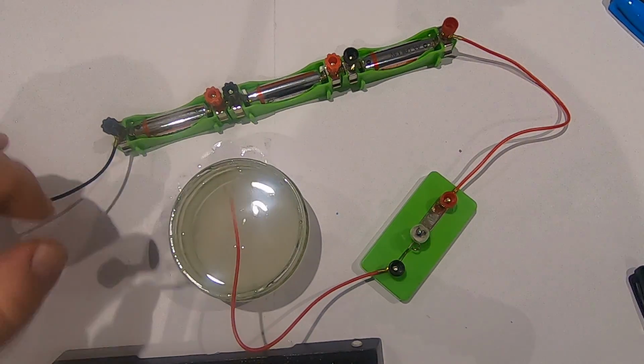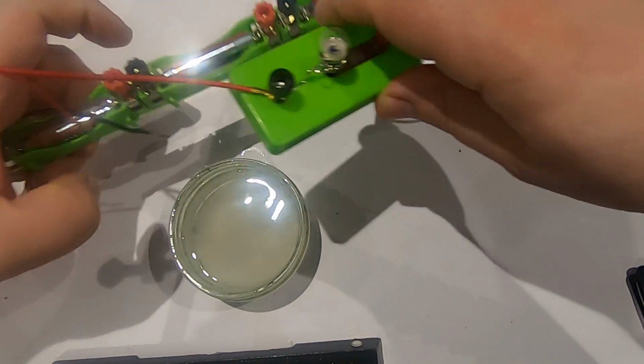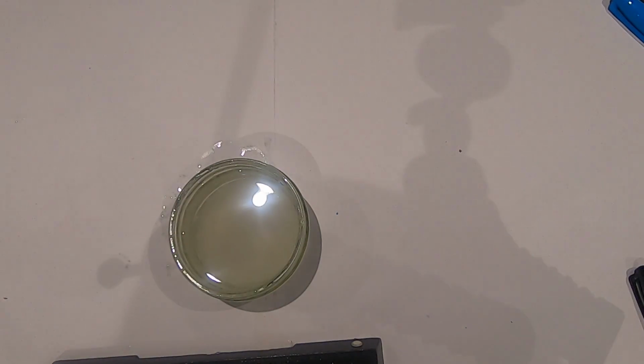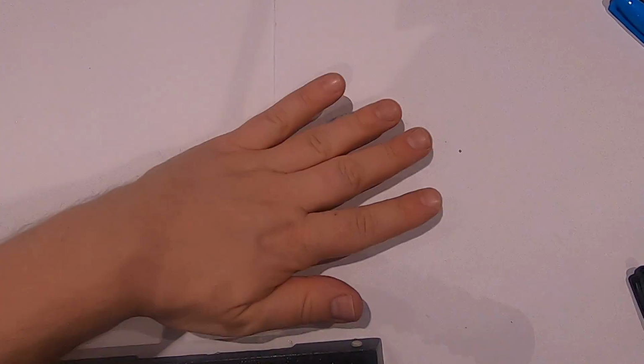Right, let's take this away and explain why sodium chloride or any other ionic compound conducts when in solution, and why it doesn't conduct when solid. If I haven't completely soaked the paper. Yes. Right, let's get down to it.